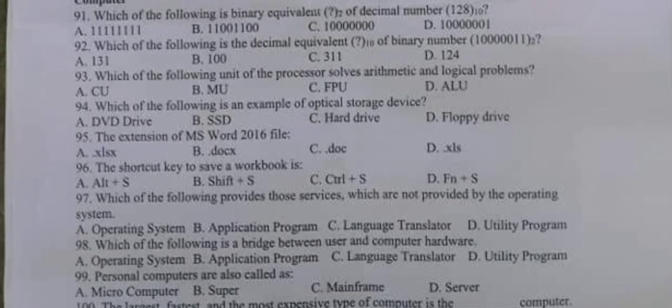DVD drive. 95. The extension of MS Word 2016 files is A. .xlsx, B. .docx, C. .doc, D. .xls. The correct option is B. .docx. You should read about extensions of PowerPoint and MS Excel.